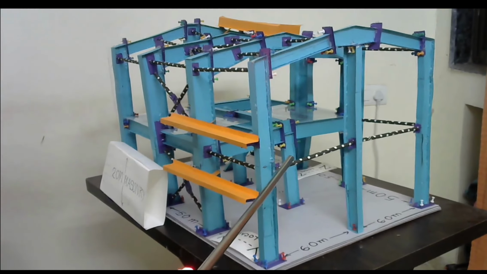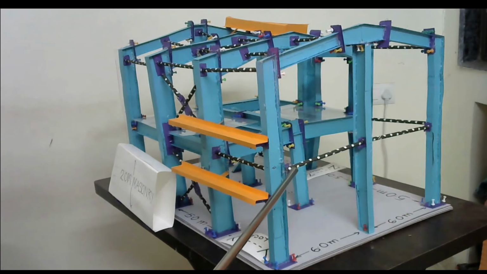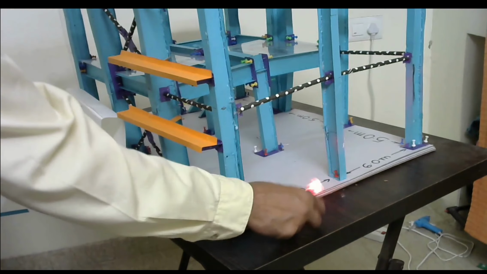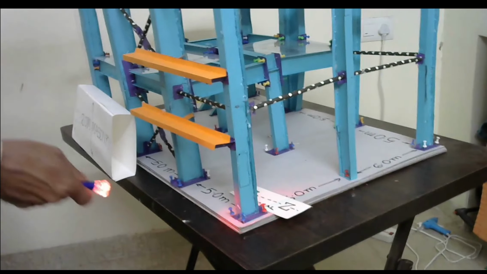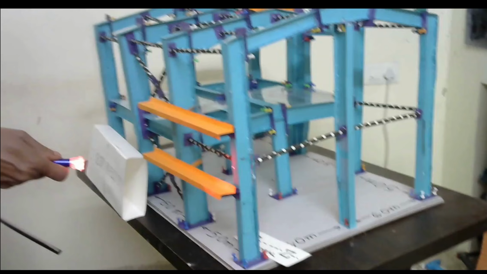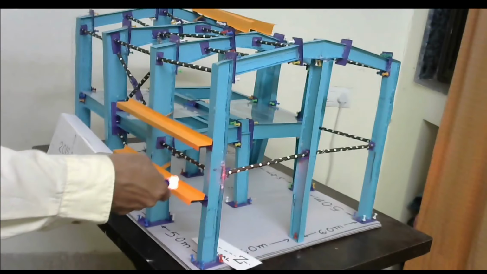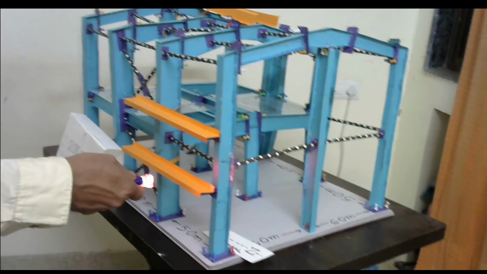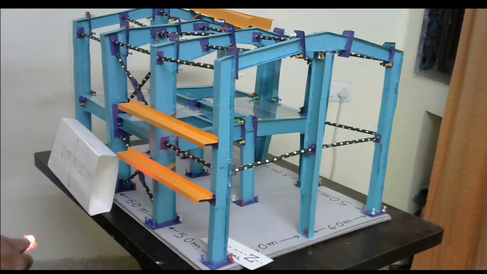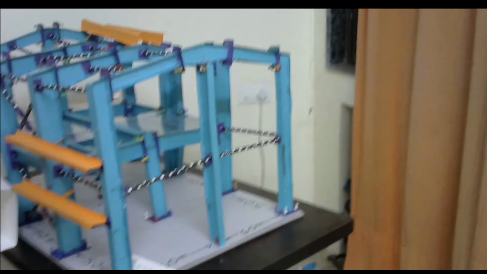There is a cleat connection here, so this is not providing any fixity here. So bottom is fixed about ZZ axis. Top is not fixed, so bottom is fixed, top is pinned, and this is a sway frame. So when this is a sway frame, again our case comes.